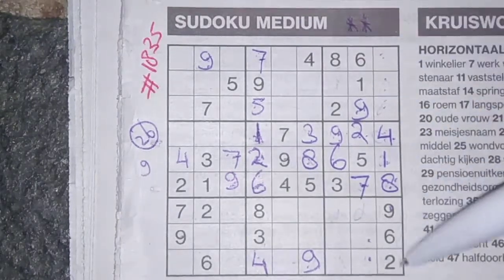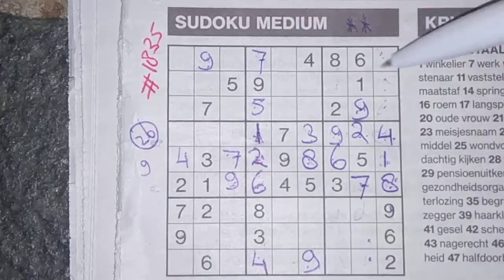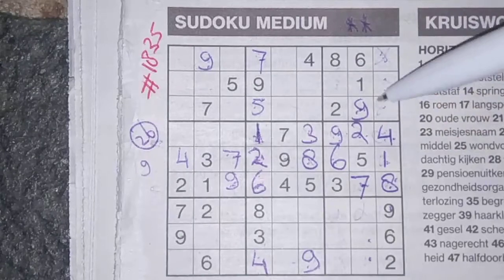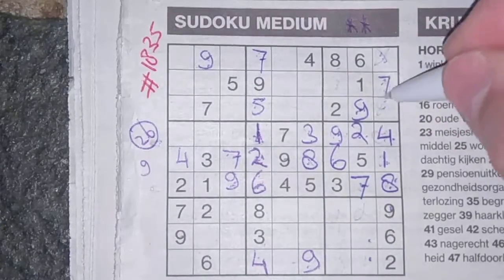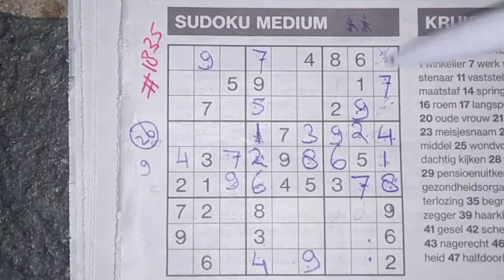3 missing numbers in the last column. One of the missing numbers is a 7. We see here 7, no 7 there. Here 7, no 7 there. The only place for the 7 should be there. 2 numbers left. The 3 and the 5 are missing.